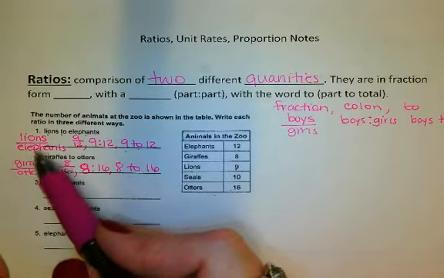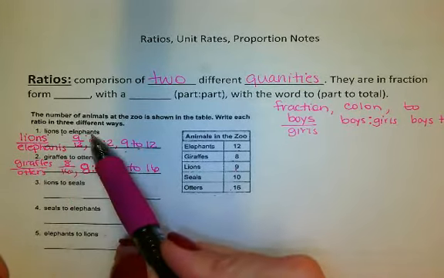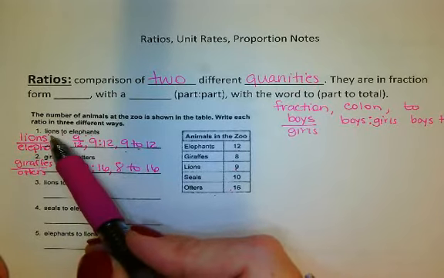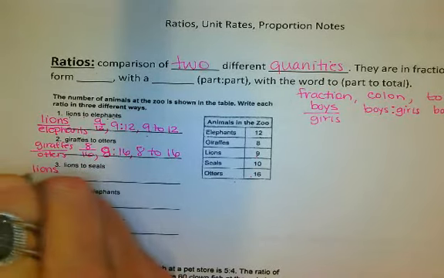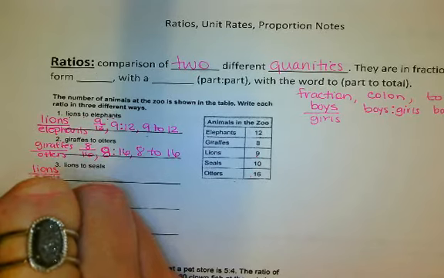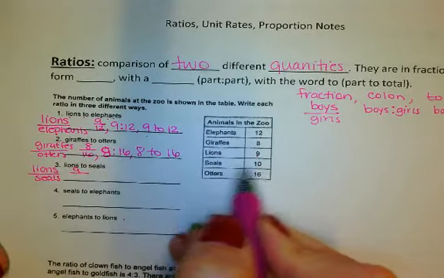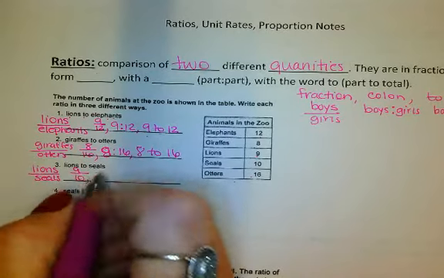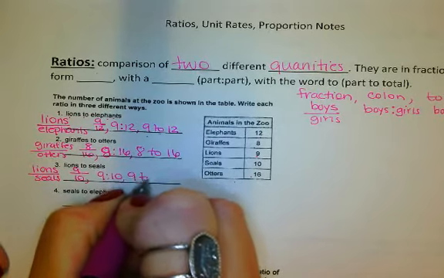Okay, this is the order you're going to do it. Guys, if it's asking lions to elephants, you can't do elephants to lions. It's not the same thing. It's two different things. So, next is lions to seals. So we have lions is 9, seals is 10. So 9 to 10.